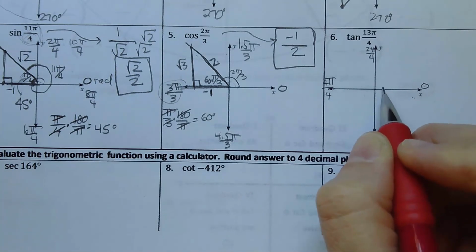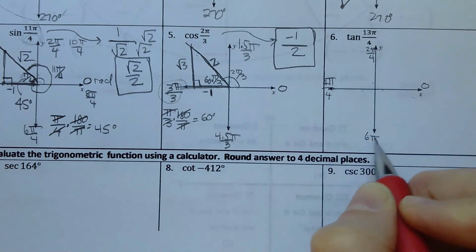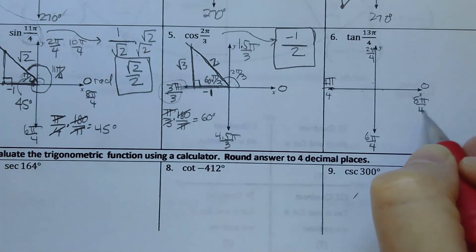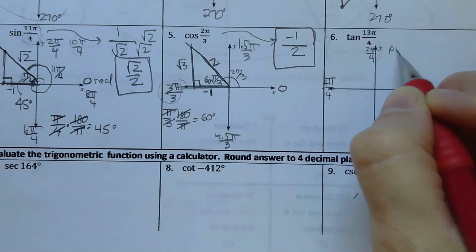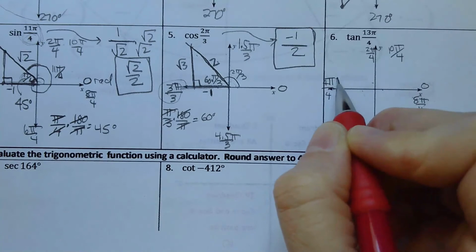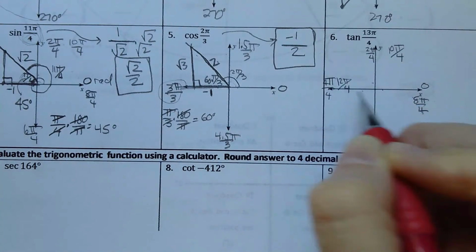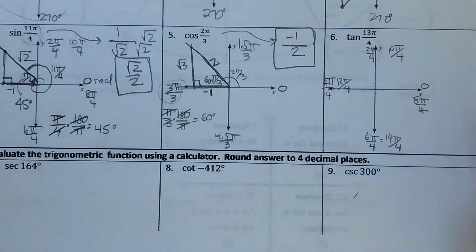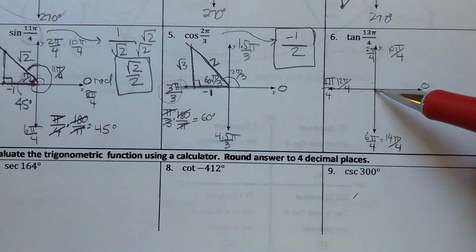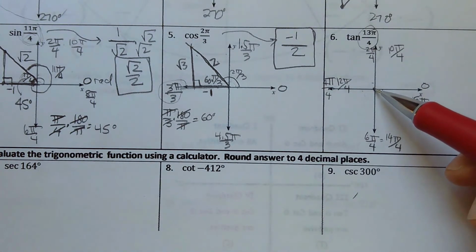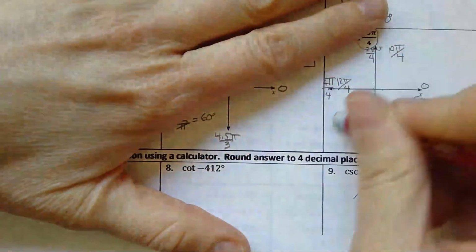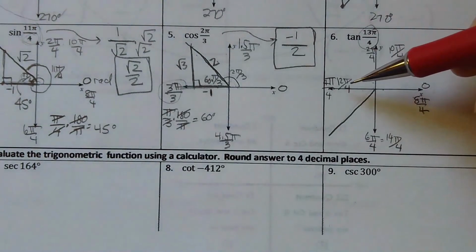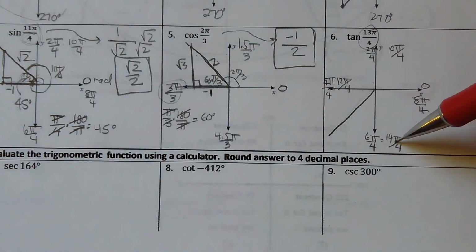So I'm counting by 2s: 2, 4, 6, 8, 10, 12 pi over 4. And then this would be 14 pi over 4, right? So 13 pi over 4 is down here in quadrant 3. It's halfway between the 12 pi over 4 and the 14 pi over 4.